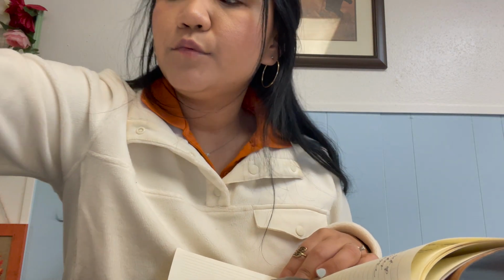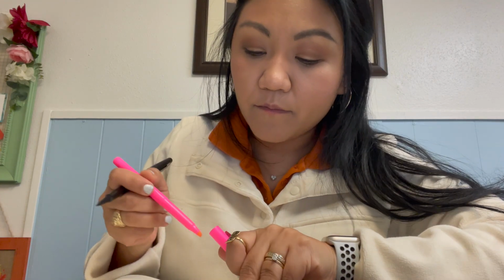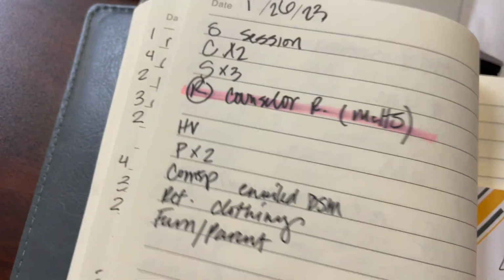R is a referral. Whenever I do get a new referral or I have something I have to follow up on, I go ahead and highlight it so I can revisit that throughout the day or throughout the week.